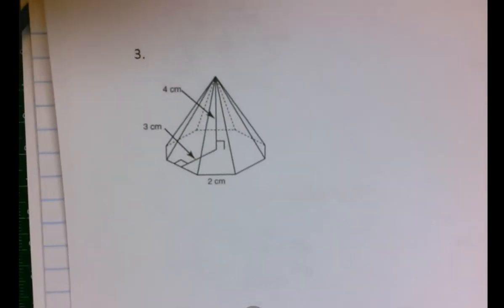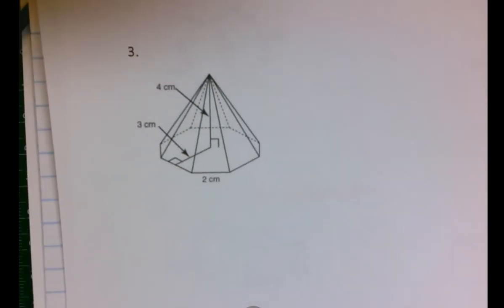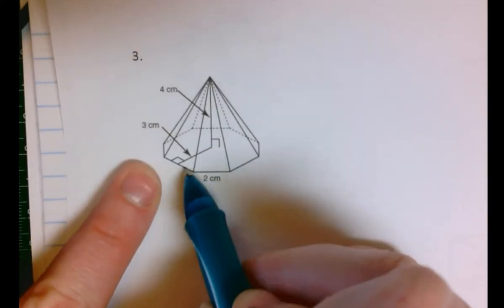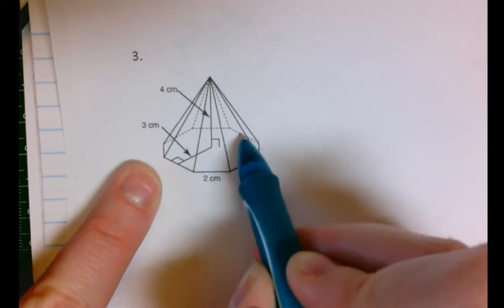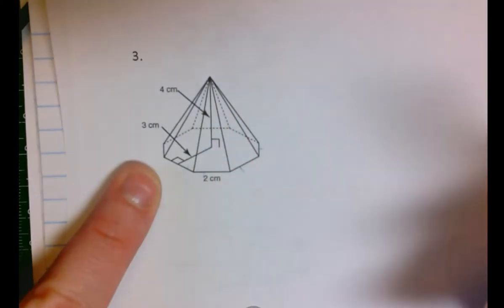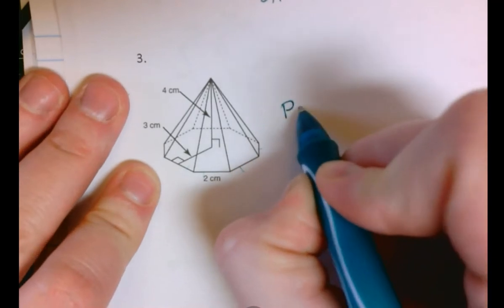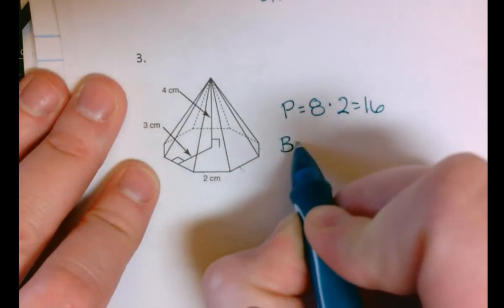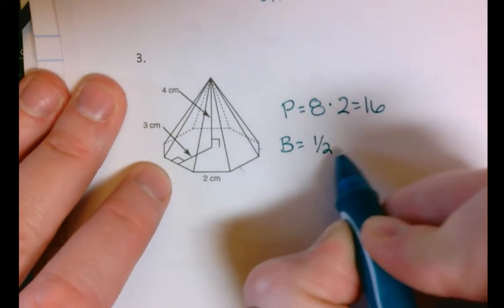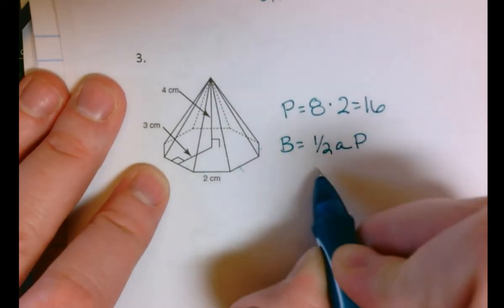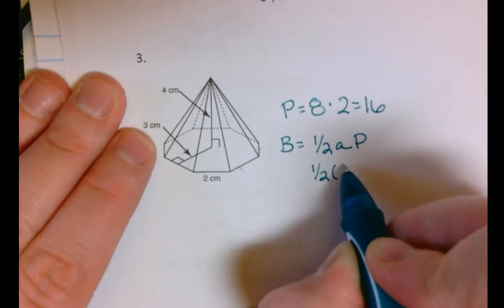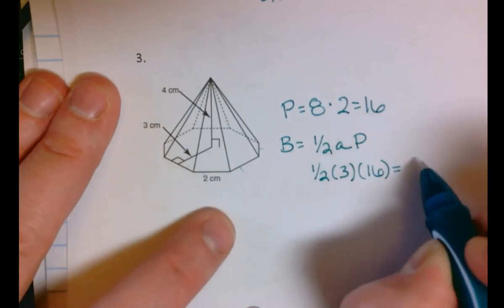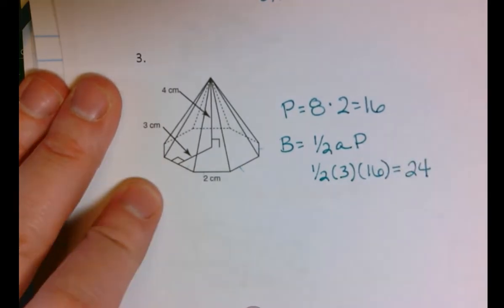On this one here, I know my apothem on the bottom and I know my side length. And I know I have 1, 2, 3, 4, 5, 6, 7, 8 sides. So perimeter equals 8 times 2, which equals 16. My base is an octagon, so I'm going to go 1/2 my apothem times perimeter. So 1/2 times my apothem of 3 times 16, which gives me 48 divided by 2, which is 24.